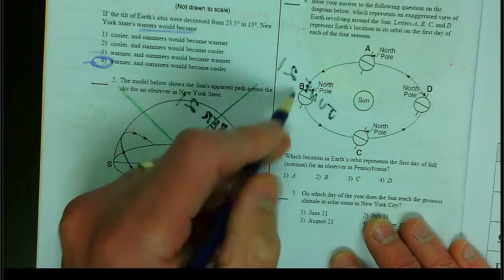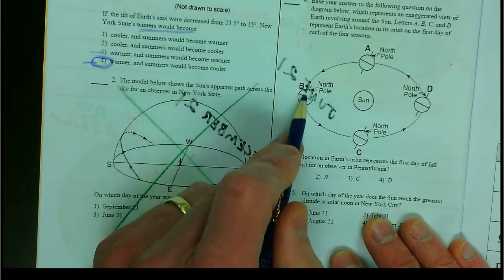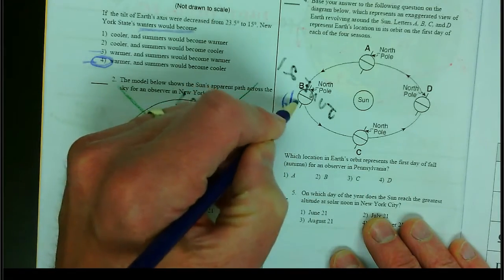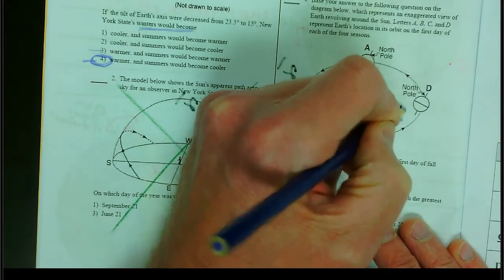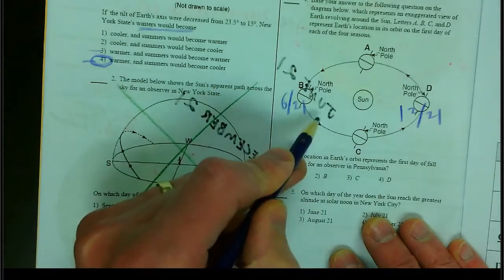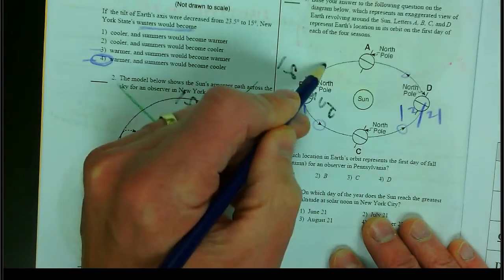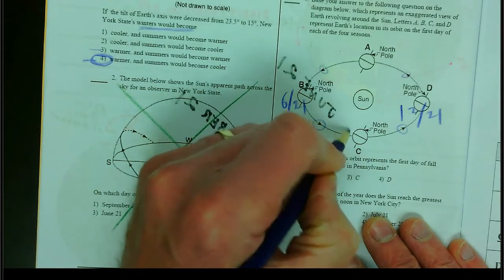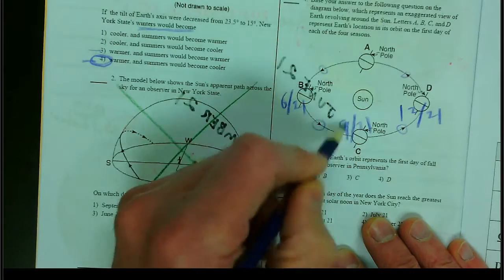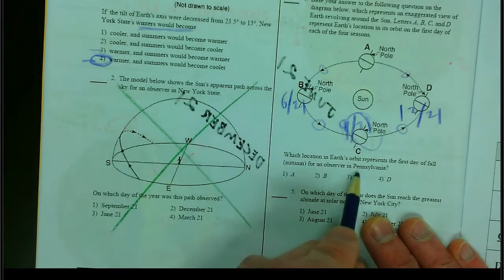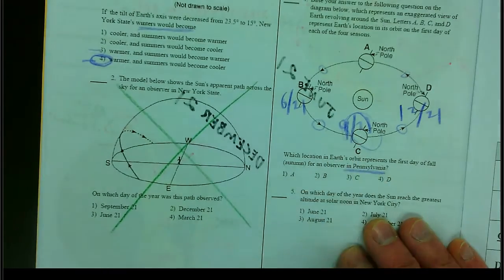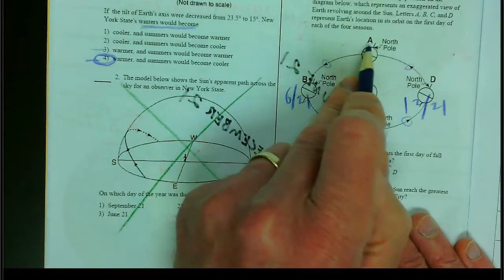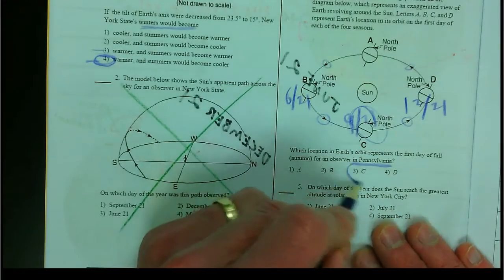Question 4, which location in Earth's orbit represents the first day of fall for an observer in Pennsylvania? Well, we could simply just take a look at this. This doesn't match the letters, but I know that this is going to be June 21st. Over here is December 21st. And they give us these arrows, which let us know that the Earth is rotating counterclockwise. So June, July, August. Here's my September 21st. There's my first day of fall. Don't be confused by this in Pennsylvania. As long as it's in the northern hemisphere, that's going to be the case. The first day of fall in the southern hemisphere would be A, but for us, it'd be choice C.